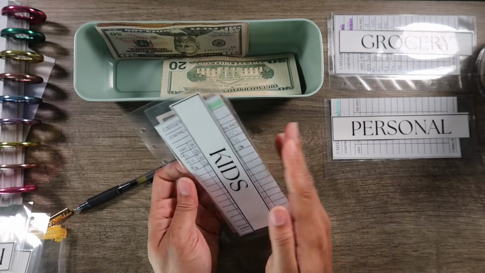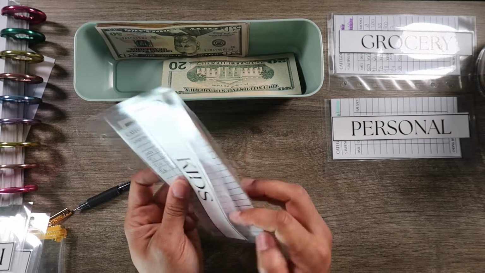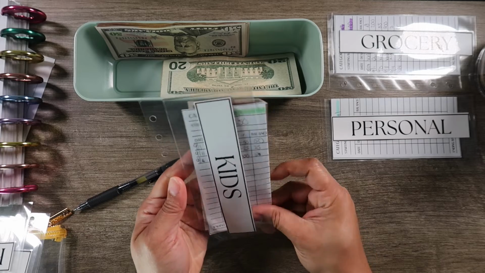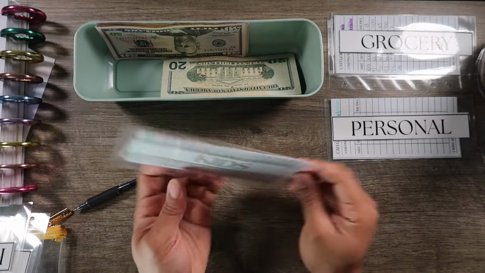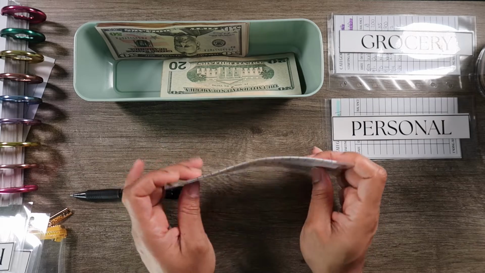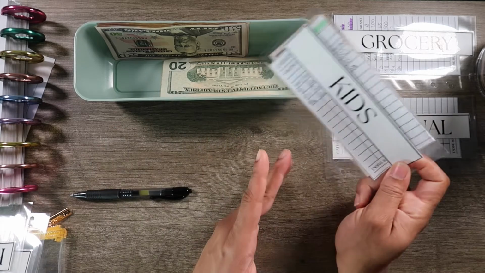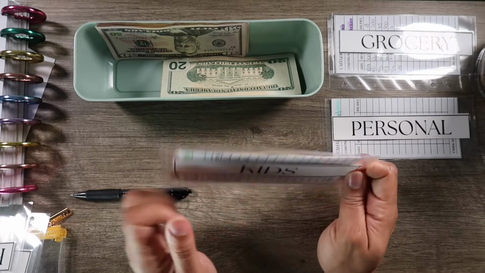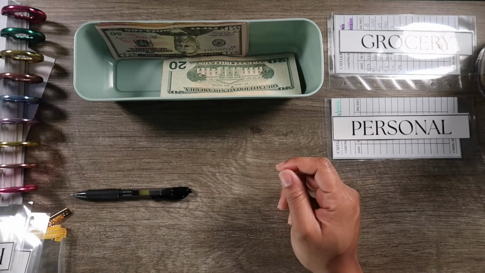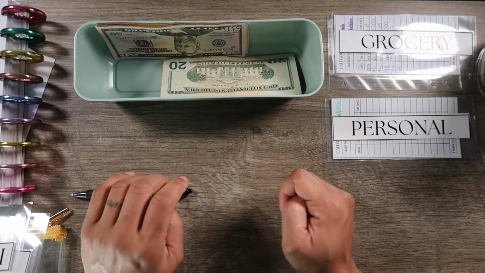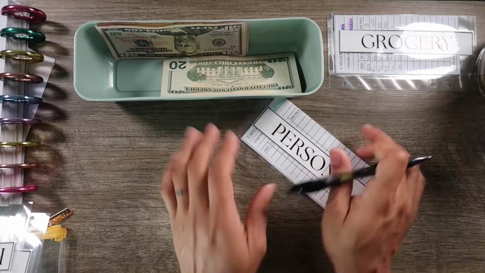So I have to take it seriously. So if you have any money goals, you need a money plan. So you need to plan for your money if you have money goals. If you have no goals and you're just out here living, that's a different story. So, all right, kids are done. Let's go to personal.